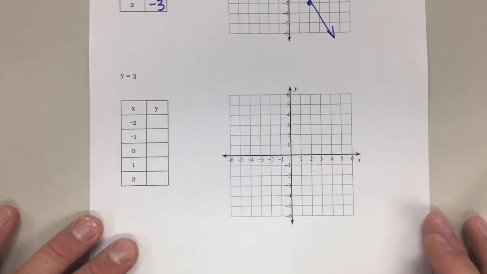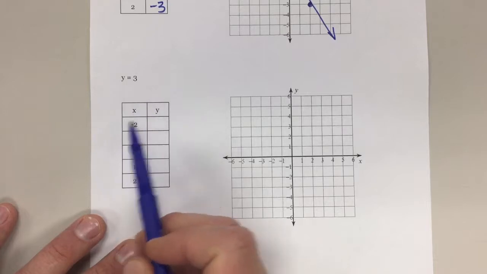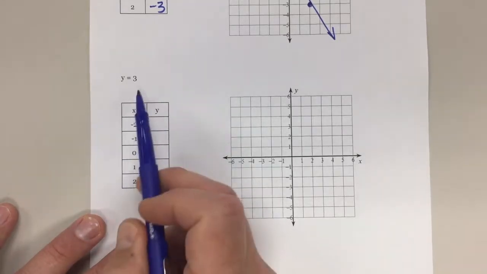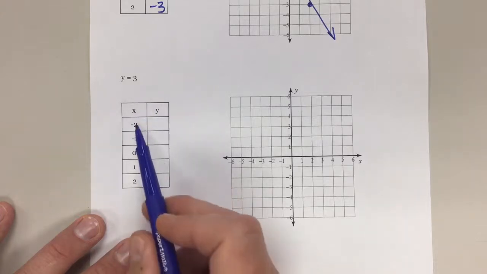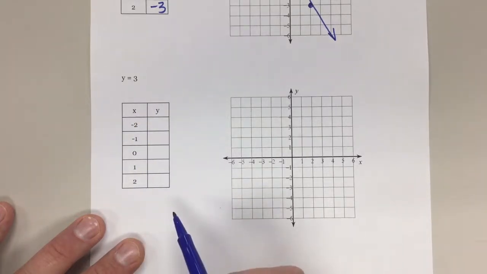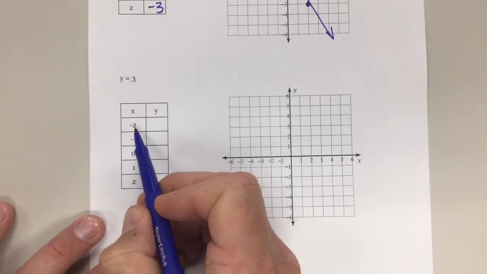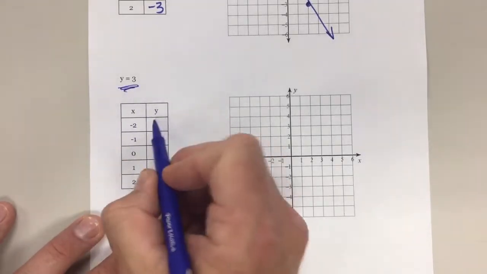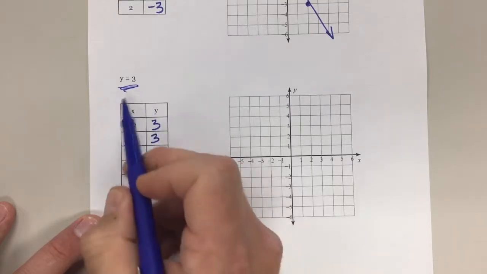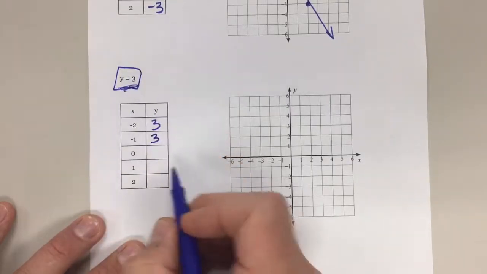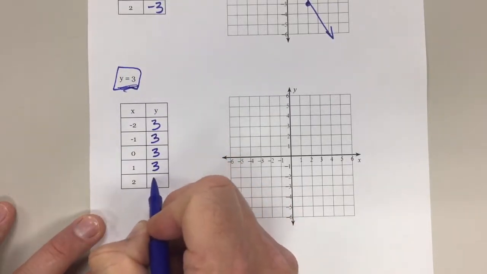One more example. I have y equals 3. Here's my table. Now you'll notice there isn't even an x in this equation. So I have no place to plug these numbers in. So when x is negative 2, y is just 3. When x is negative 1, y is still 3. In fact, because it says y equals 3, y is always 3.